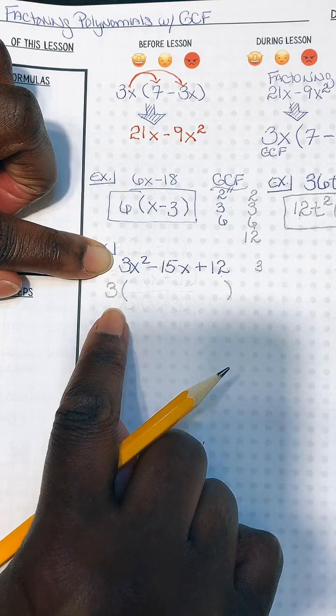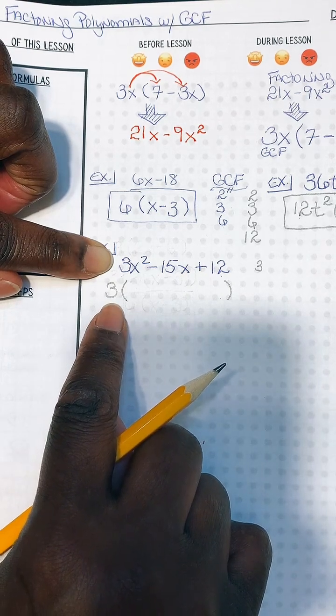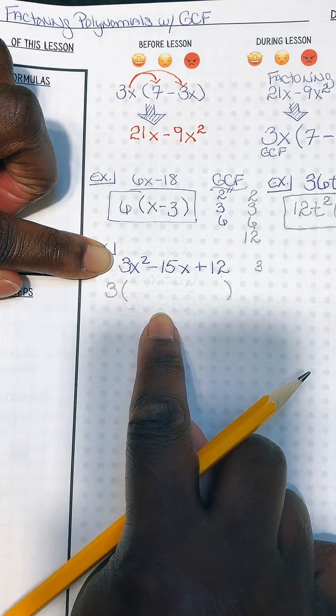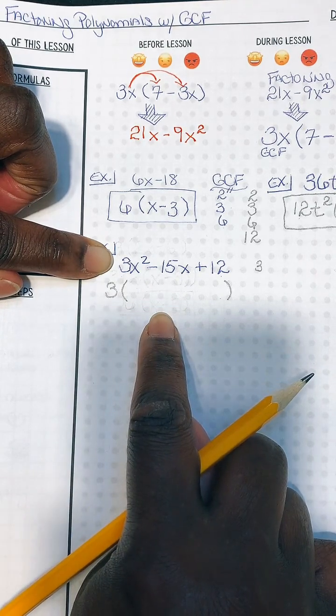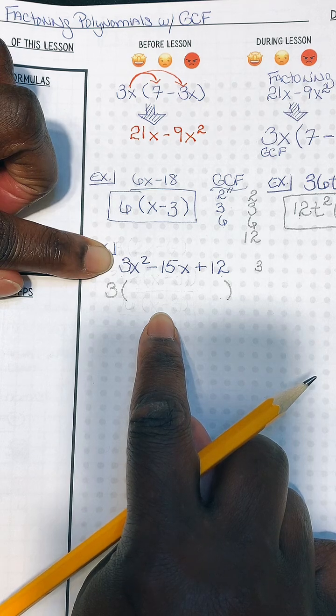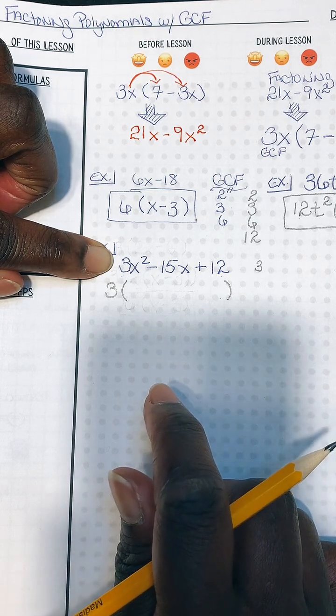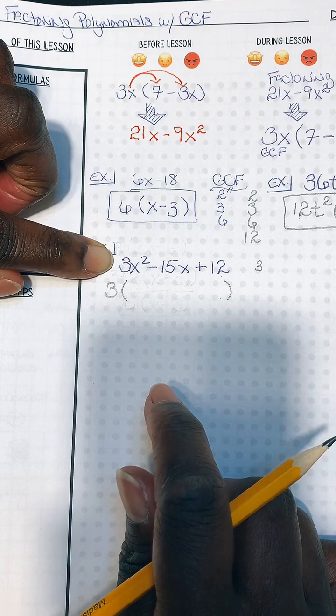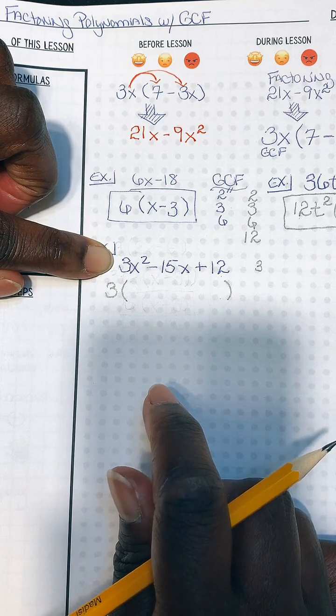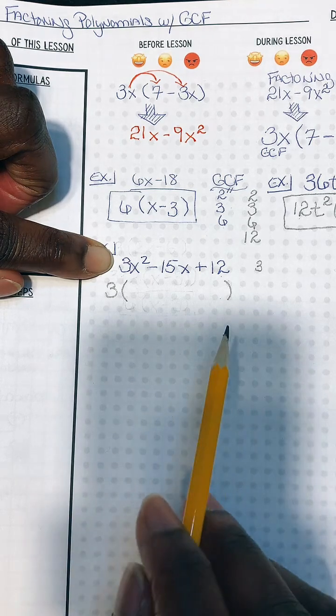Since we don't have any x's to pull out, they should be coming down. The GCF cannot contain a variable if there is a constant. So make sure you're dividing.